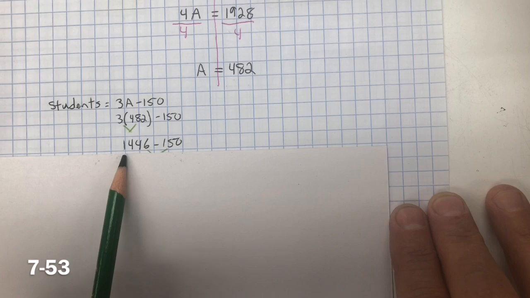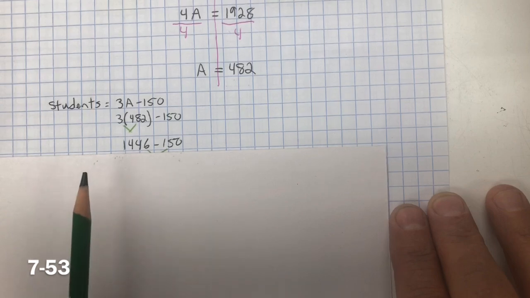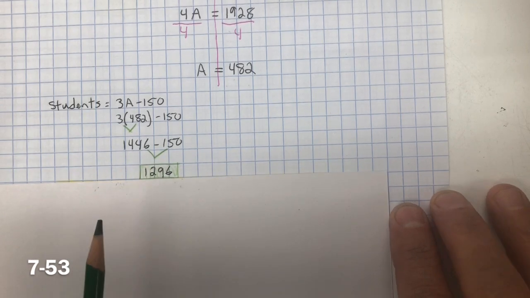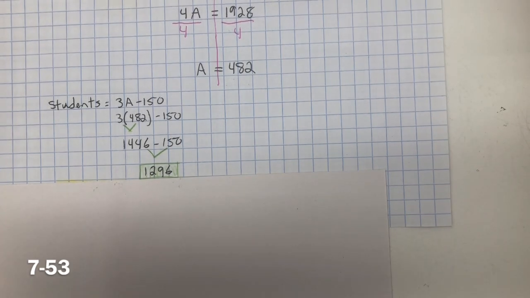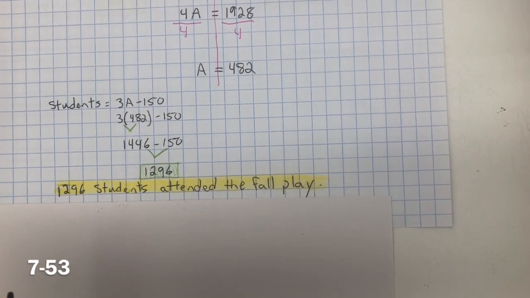Then we have 1,446 minus 150 equals 1,296. So 1,296 students attended the fall play.